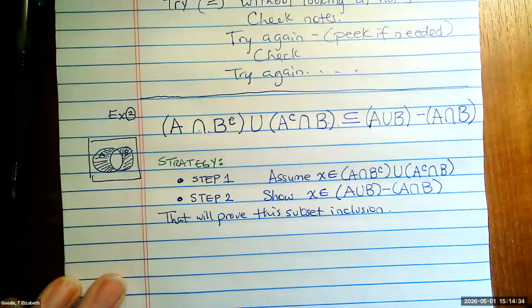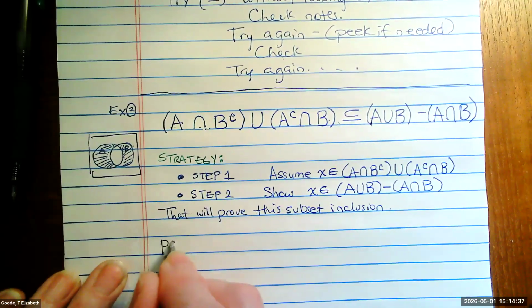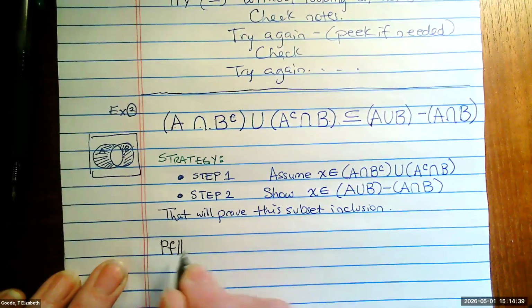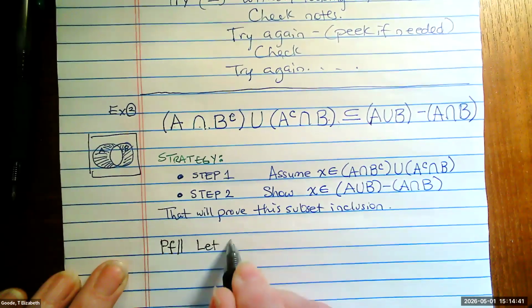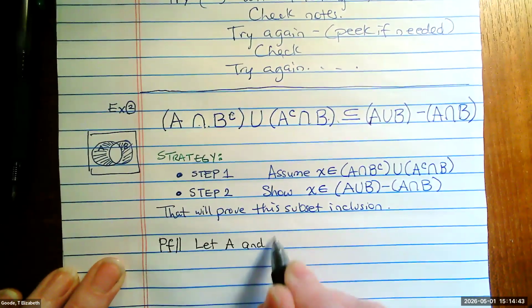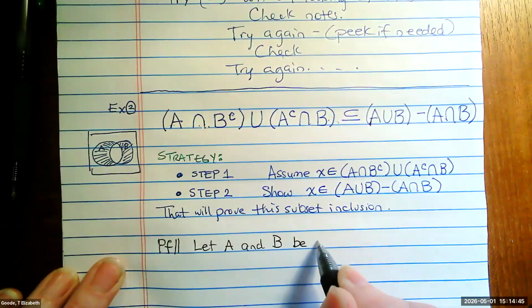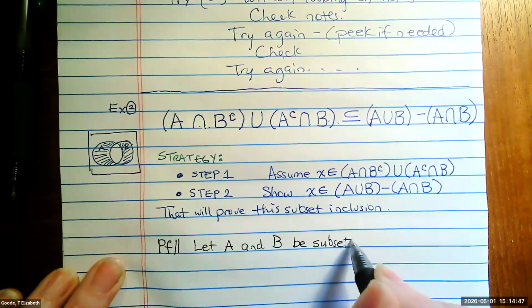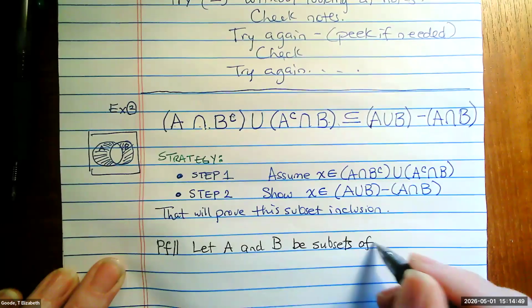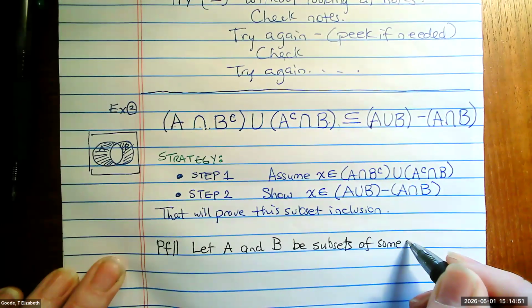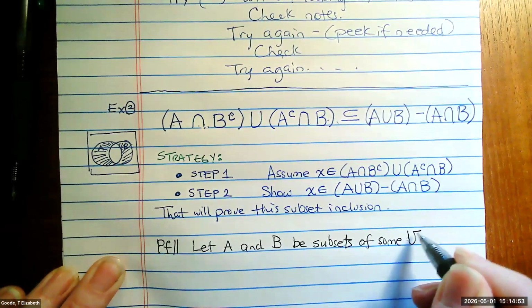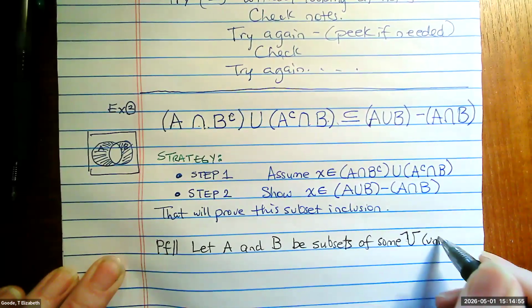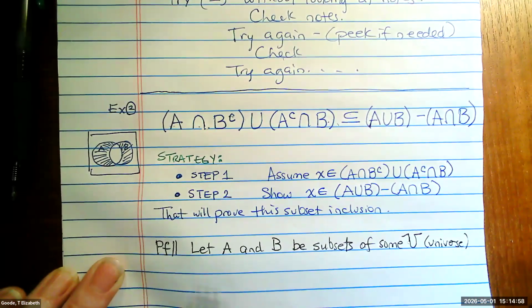So let's start our proof. Let A and B be subsets of some universe. This out here is the universe.